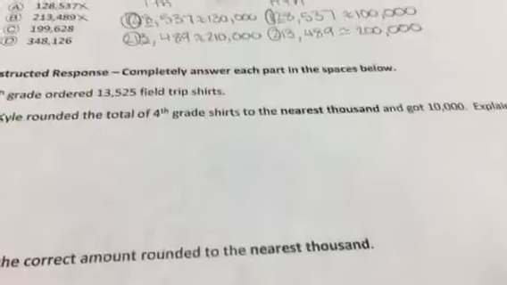Let's try 199,628 for both of them. Alright, 10,000's place is here. This 9 is 5 or more, so it's going to bump this 9 up.